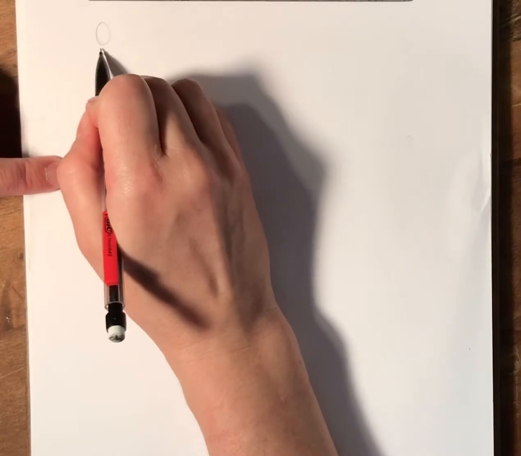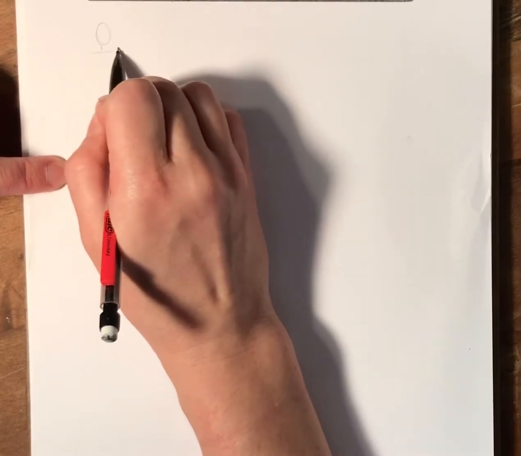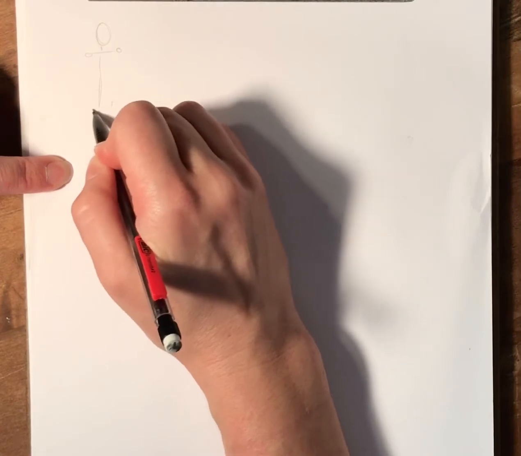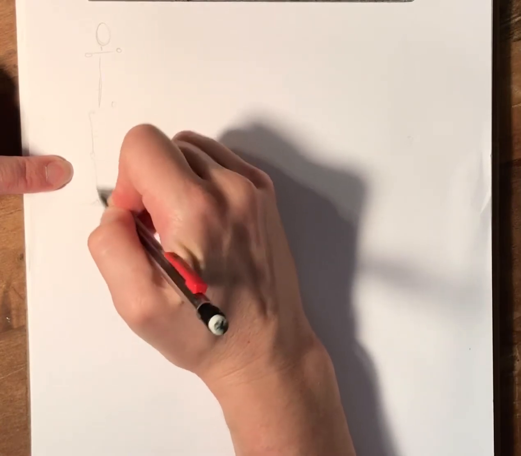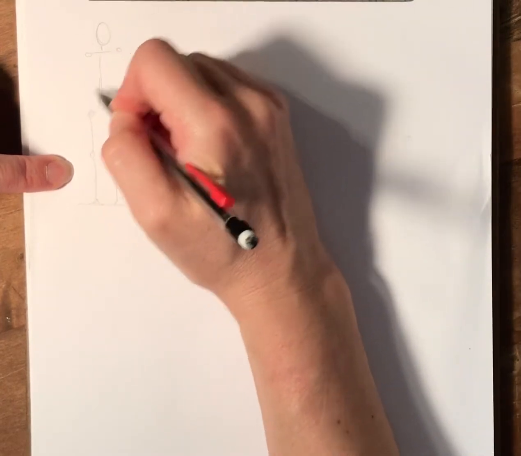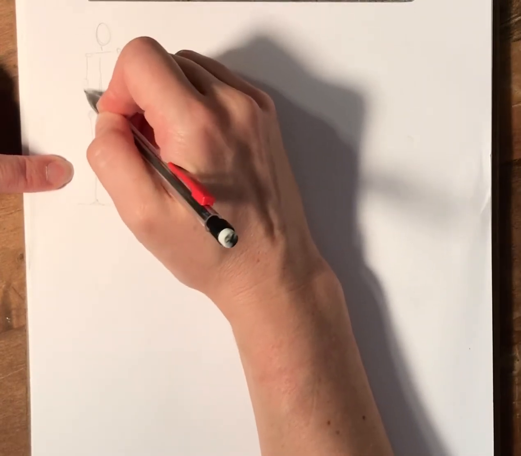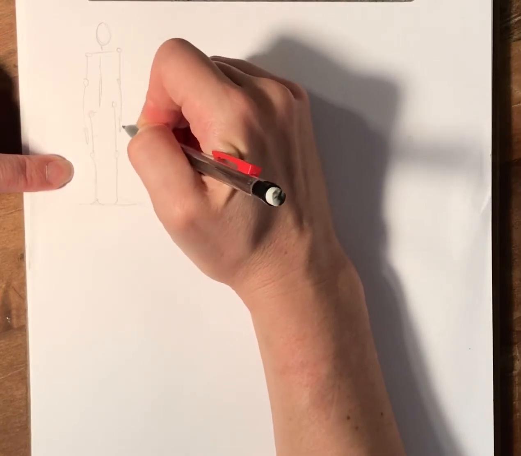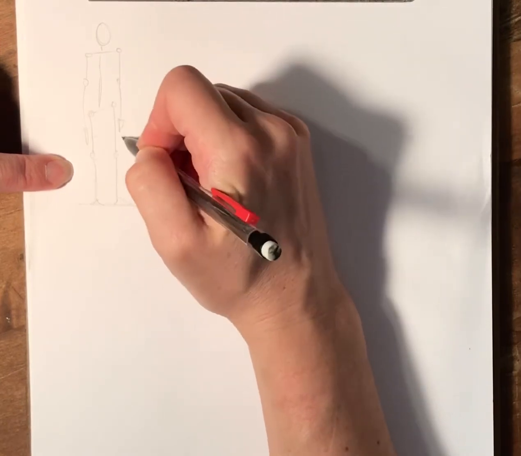And I'm just going to review. We start with the basic structure. So the legs, all the joints are circles, and triangles for feet and hands.